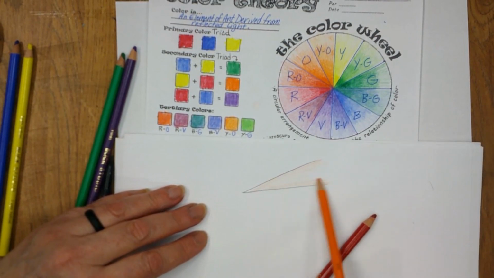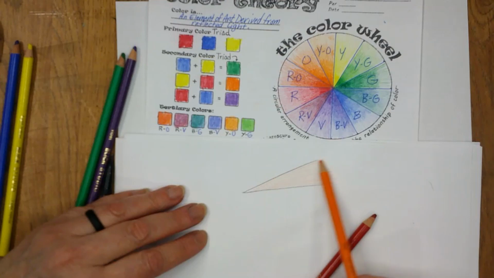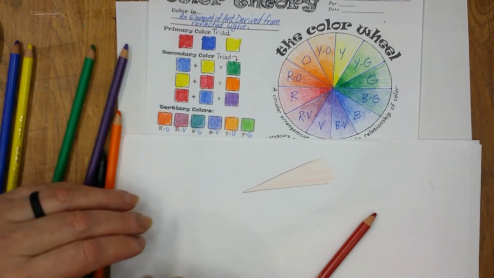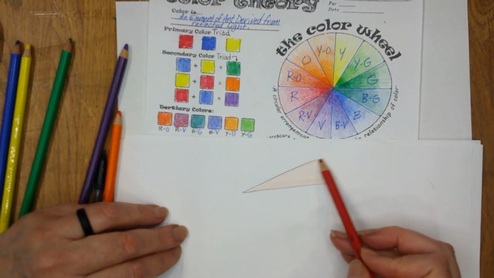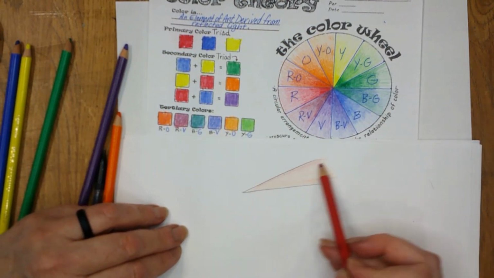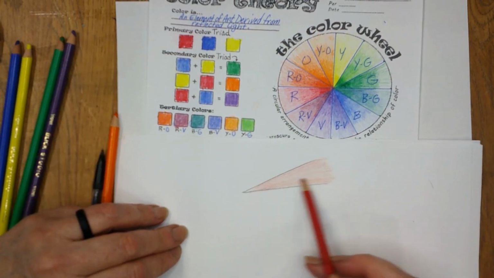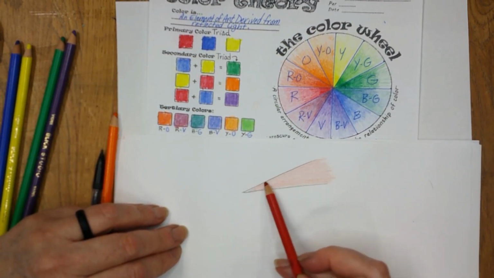You're going to want to do it other ways, but I'm going to suggest you do it my way, and the reason for that is it's the most efficient. It's going to be the quickest. So this is if you don't have a red-orange. I would prefer you mix it. I think it's a good habit or practice to get into.